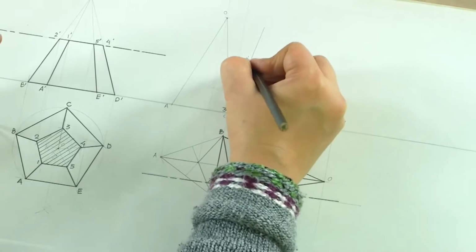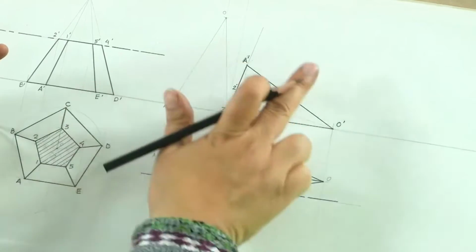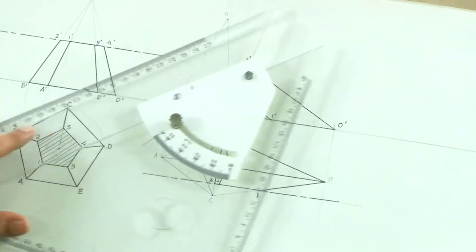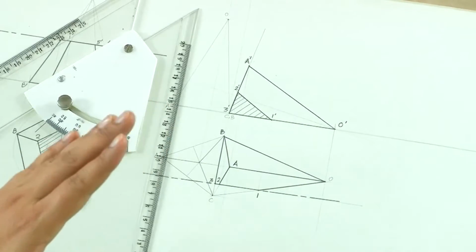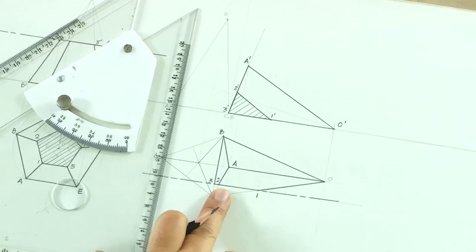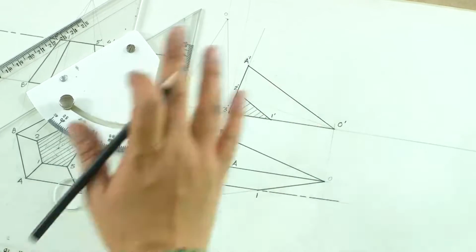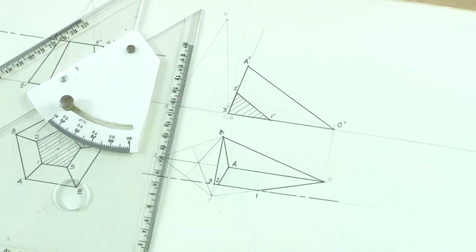We have an A there, and we have this O. So, this is the front view, and this is the top view of this triangular pyramid, which is resting on one of its triangular faces in HP, and it is being cut by a section plane which is perpendicular to HP and parallel to VP, which is giving us the true shape of the section here.